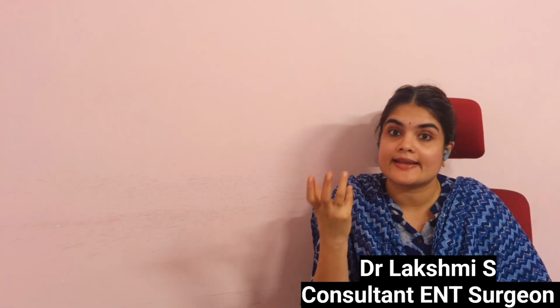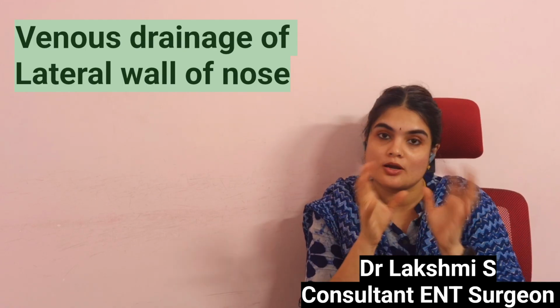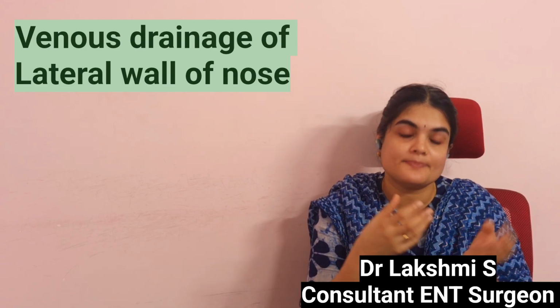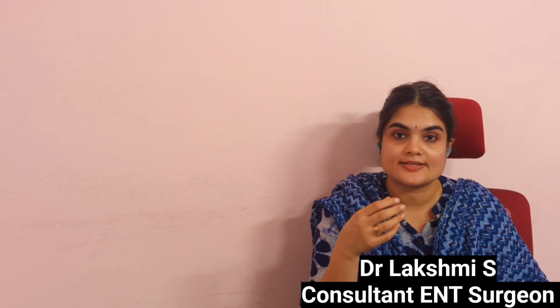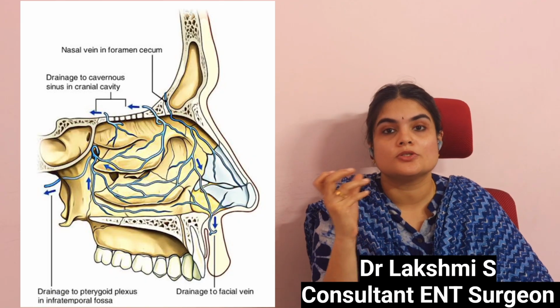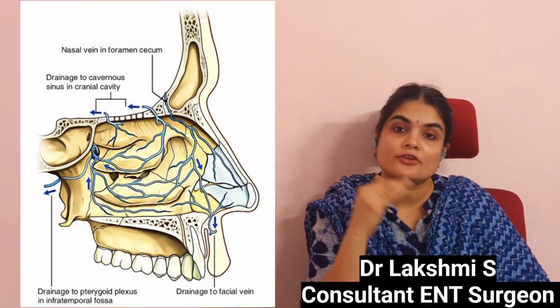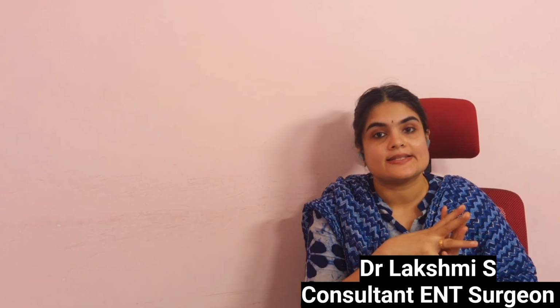What about the venous drainage of the lateral wall of the nose? It is almost the same as the nasal septum. Anteriorly, it goes into the facial vein. The middle part goes into the pterygoid plexus. Posteriorly, it drains into the pharyngeal plexus.